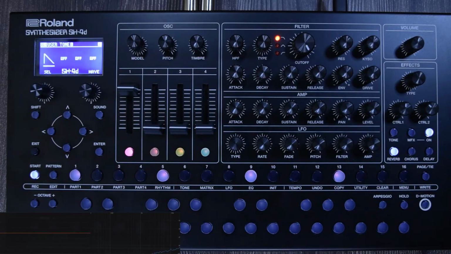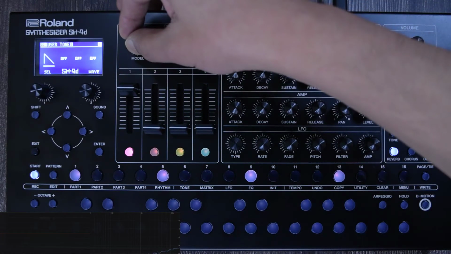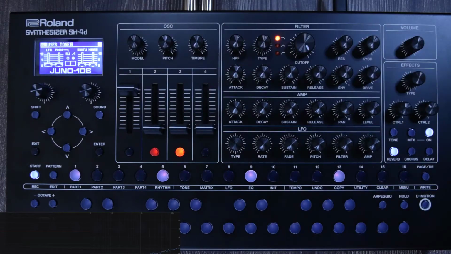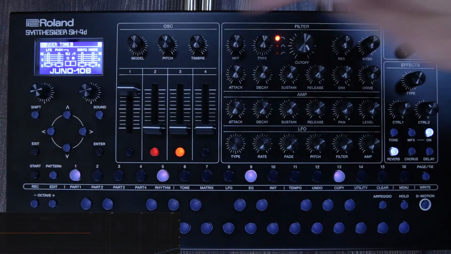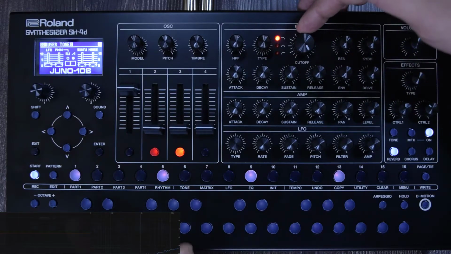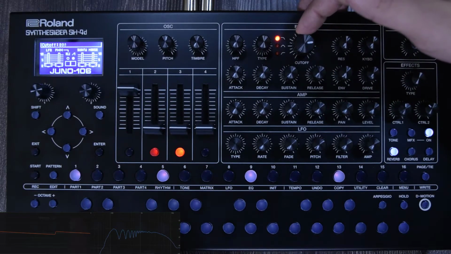Now, first you need to select the model, right? What you're going to be working with. In this case, I'm going to be using the Juno because I'm a Juno type of guy. I like how it sounds. So this is the default sound that we get. Now the sound goes out and goes through the filter section. So first you have your cutoff. If I play something, we have some subtractive synthesis, so you're chopping the high frequencies.